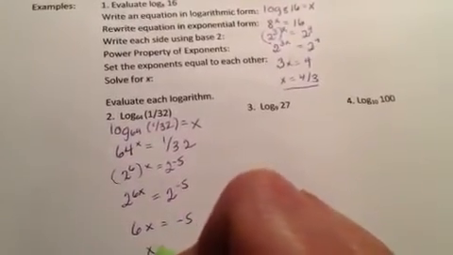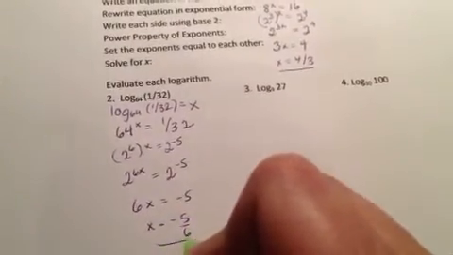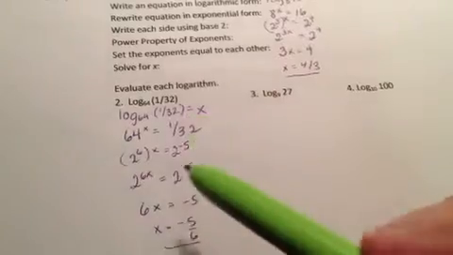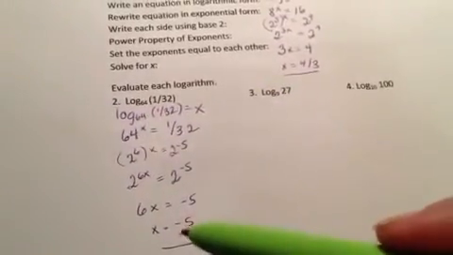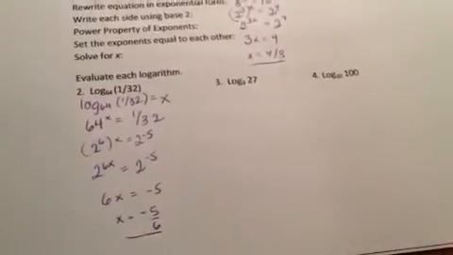Divide both sides by 6. And you get x is equal to negative 5 over 6. That means 64 to the negative 5 over 6 power is equal to 1 over 32.